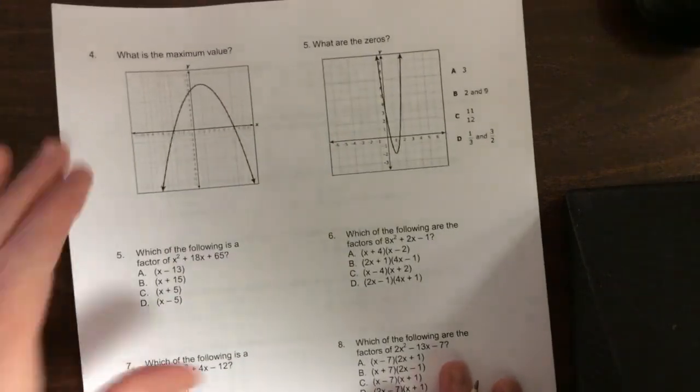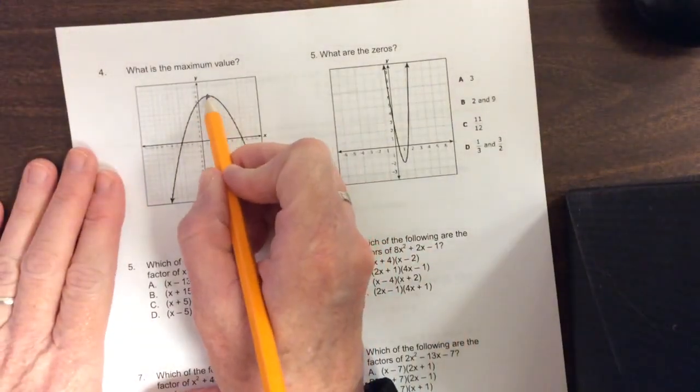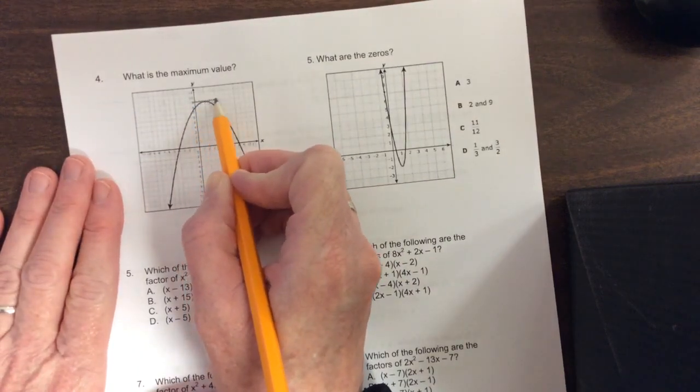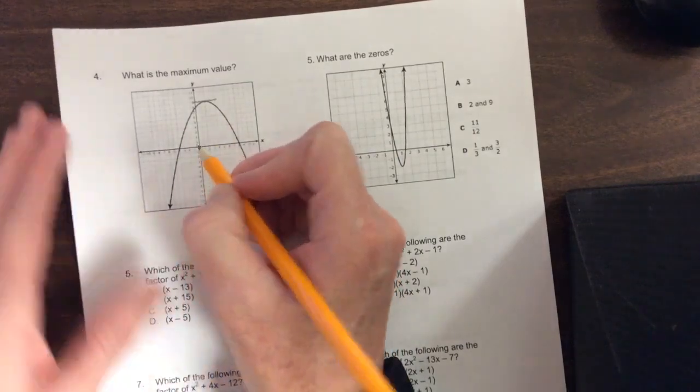Next one, what is the maximum value? The maximum value is going to be the very top tip of the parabola, and we know the maximum value is going to be, what is this number? Oh my gosh, it's so little.